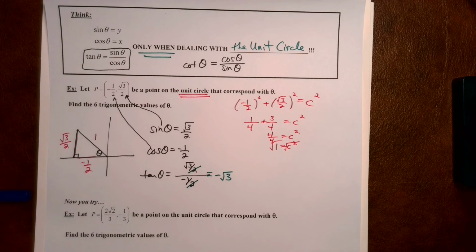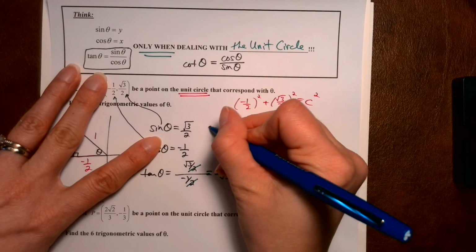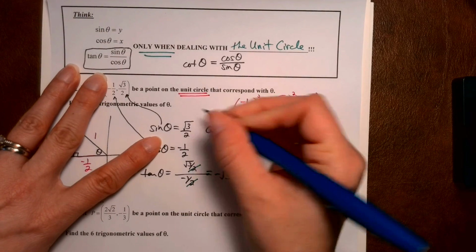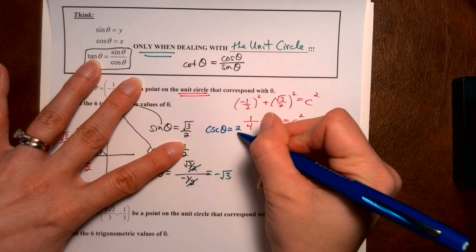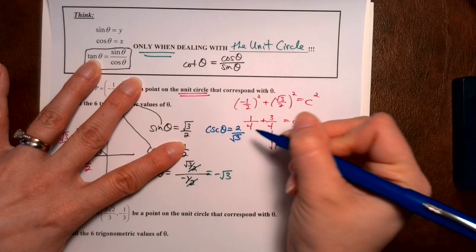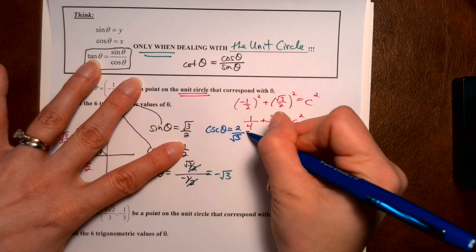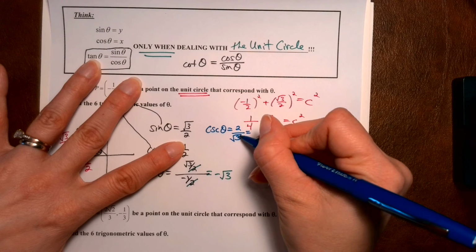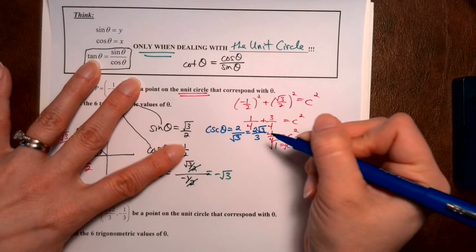Oh, we got to find 3 more. It said find the 6 trig values. So cosecant of theta goes with sine. Let's reciprocate that. So it's 2 over radical 3. Oh, we're going to have to rationalize that, right? So multiply top and bottom by radical 3. 2 rad 3 over 3.